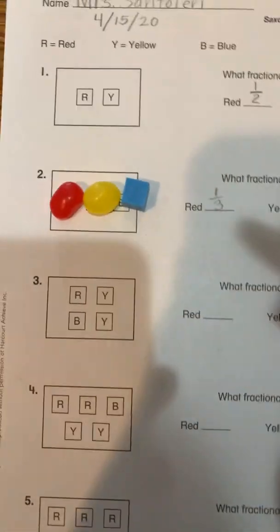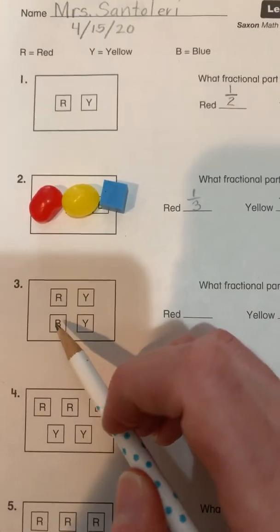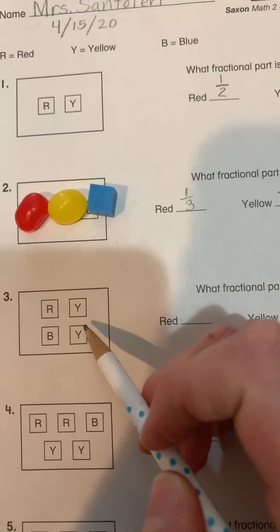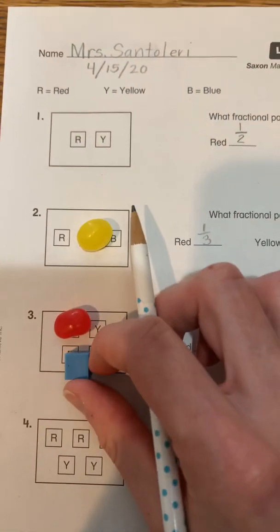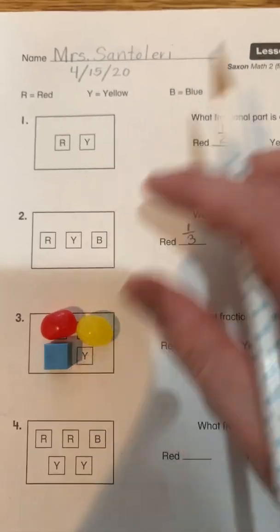Let's hop down to number 3. R, B, Y, Y. R, B, Y, and I need another yellow. Y.